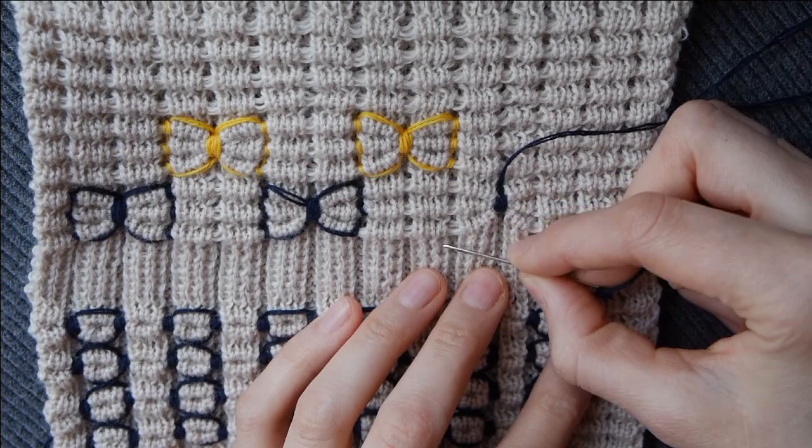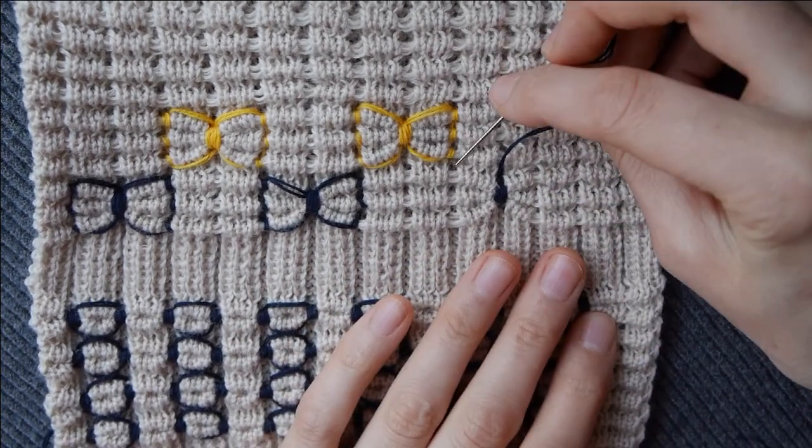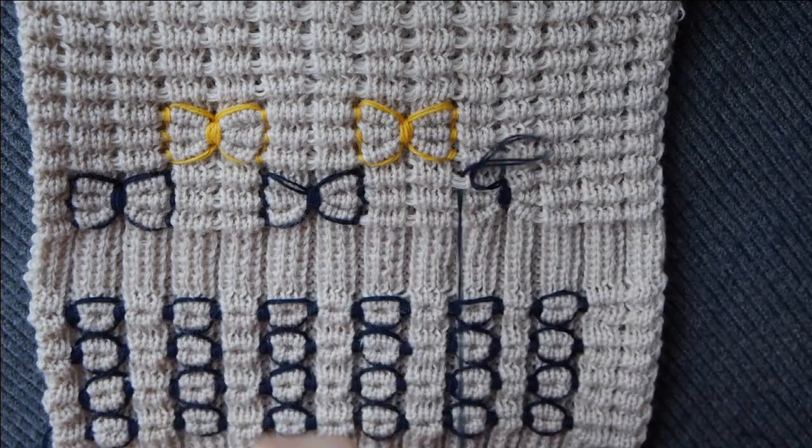Then I will create the sides in a similar way, but going for each set of floats individually and going around them just once.